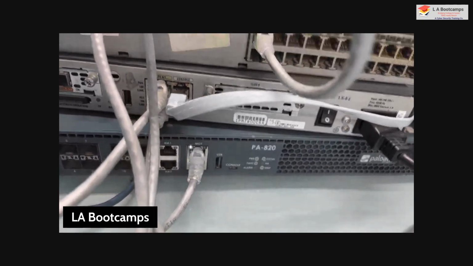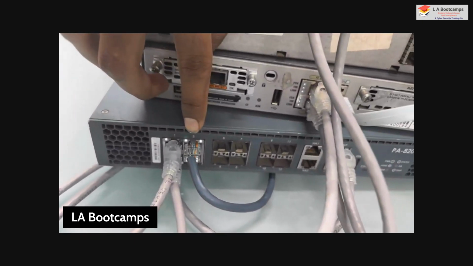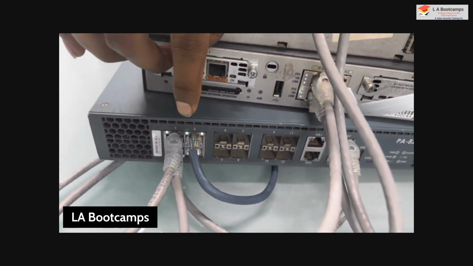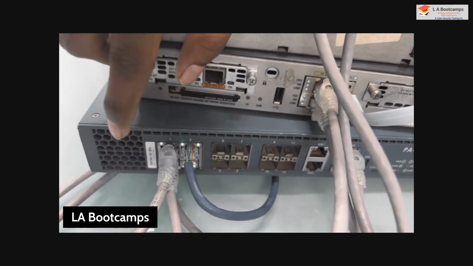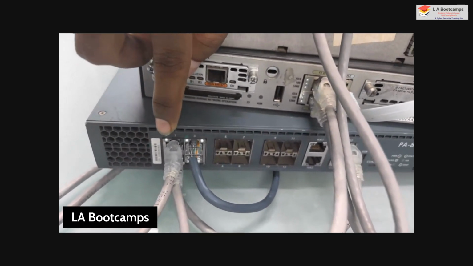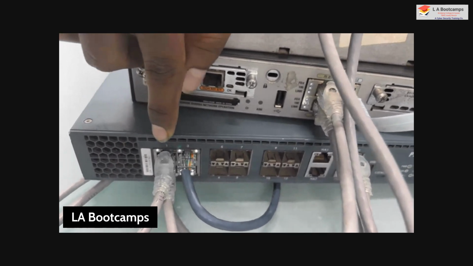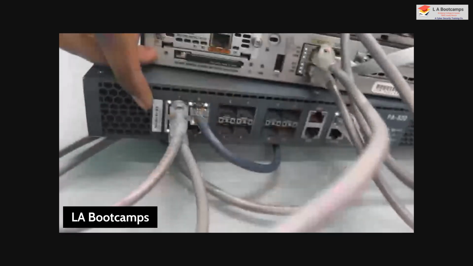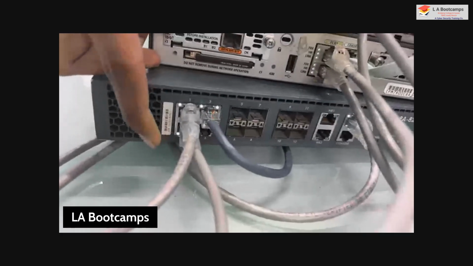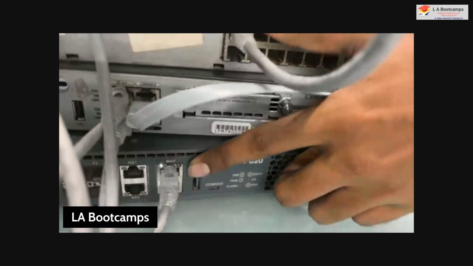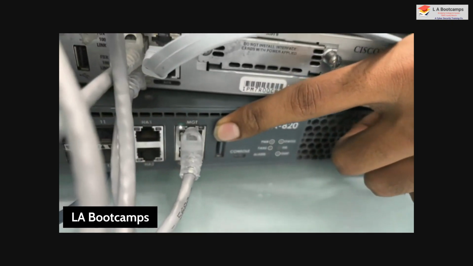Okay, so this is port 1/3, which is coming from the internet from the ISP, as you can see in the diagram. This is port 1/1, from which my attacker machine is connected. Below, the cord is connected to 1/2, where the defender machine is. And this is the MGMT port from which I'm able to access the firewall.